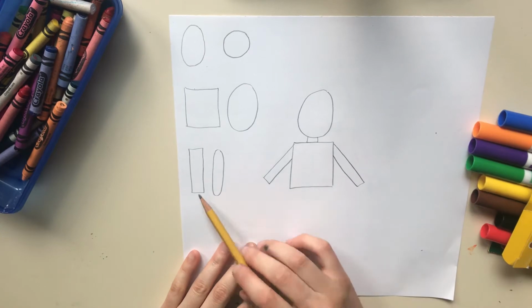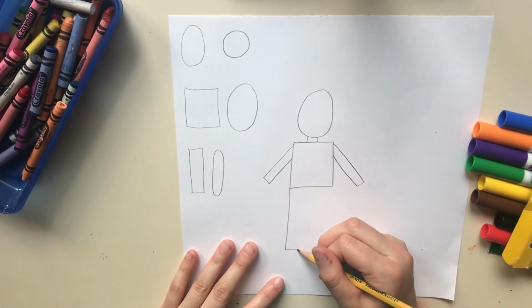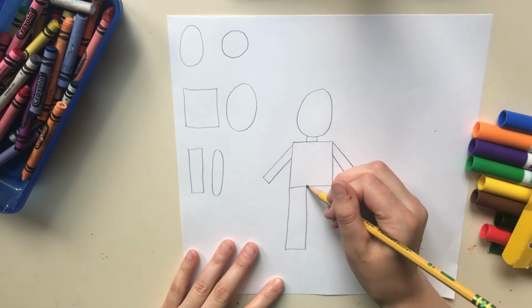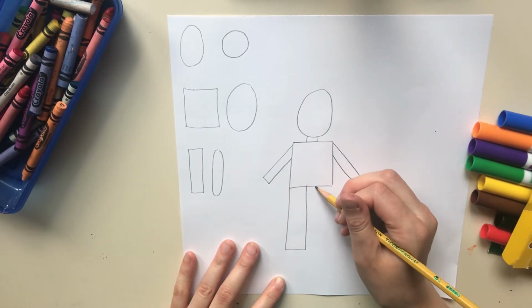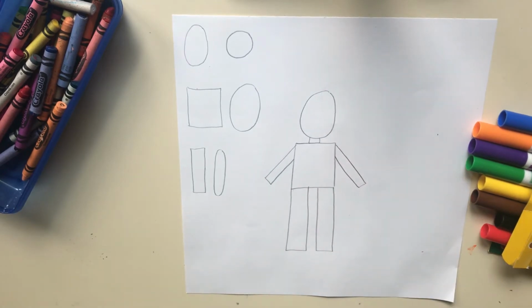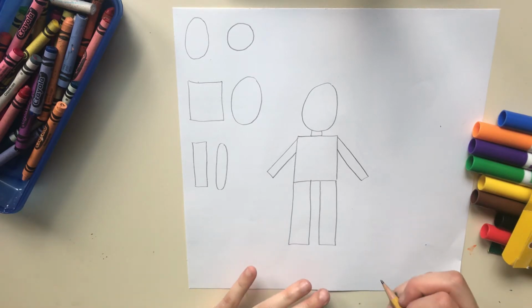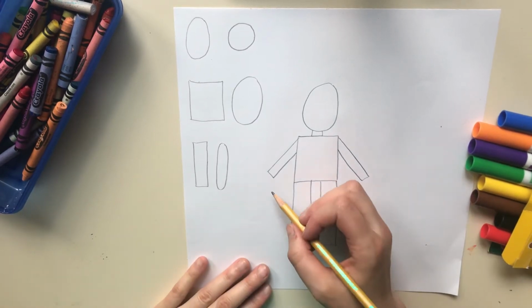Now, this person needs legs. So we're going to use rectangles again, and long ones that go down for the legs, and they'll go right up to that top part of the body. There we go. It's starting to look like a real person now. What else does it need? It does need hands, you're right. Okay, so let's add some hands.